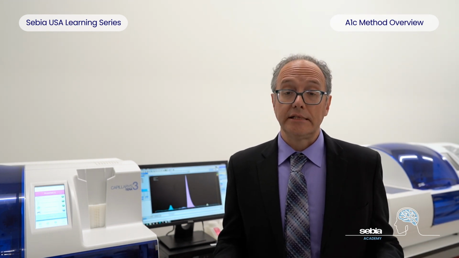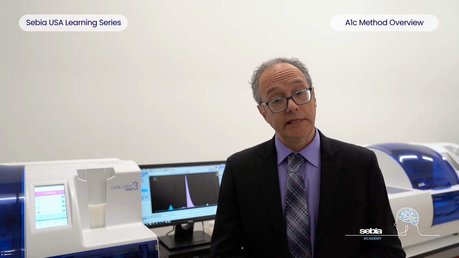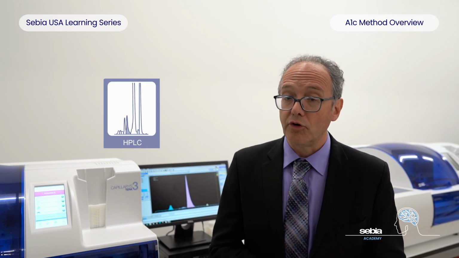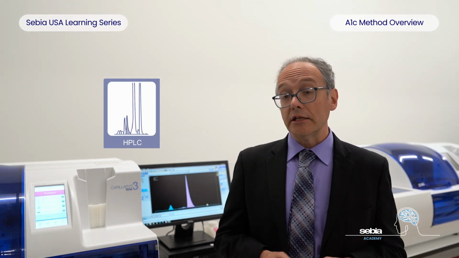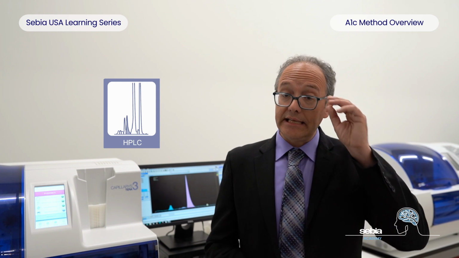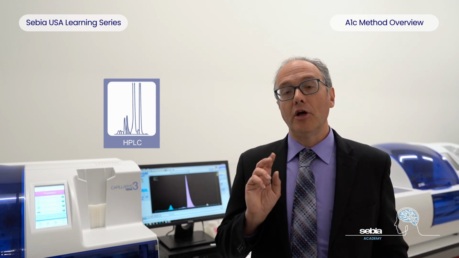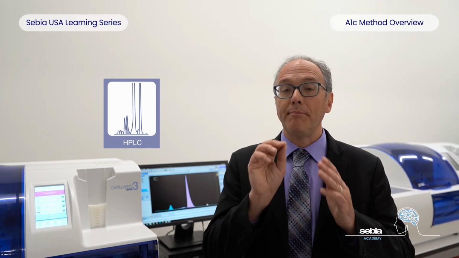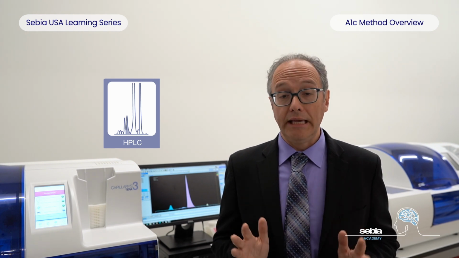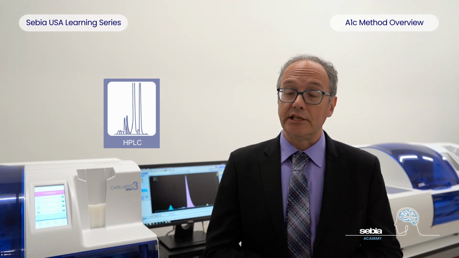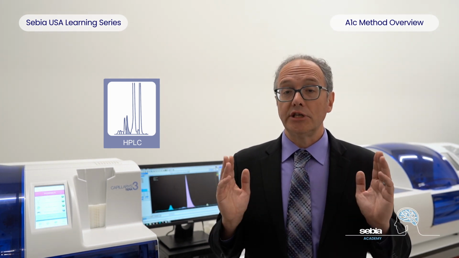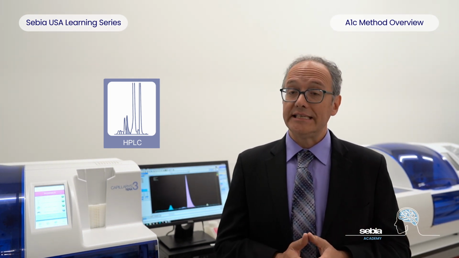In contrast, another method used for A1c testing is high-performance liquid chromatography, or HPLC. HPLC separates different types of hemoglobin based on their affinity for a packed column under different pH and ionic balances, allowing for the measurement of hemoglobin A1c as a percentage of total hemoglobin A. This leads to a patient result which displays the distribution of all hemoglobins in the patient's sample.